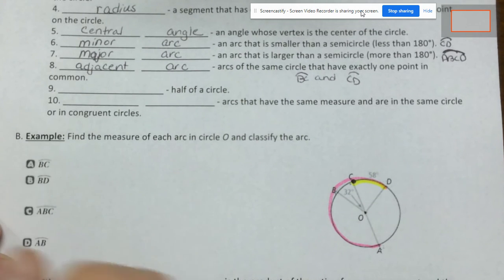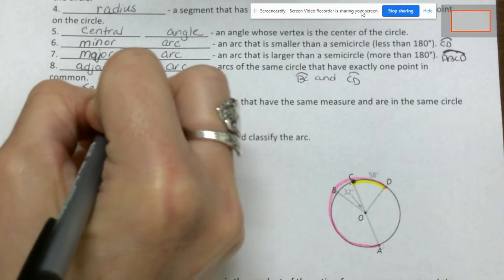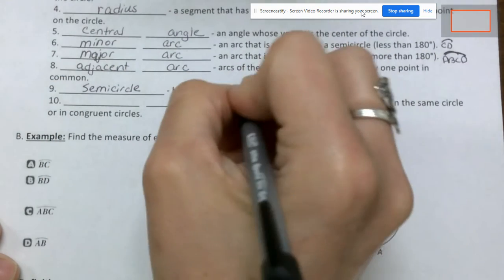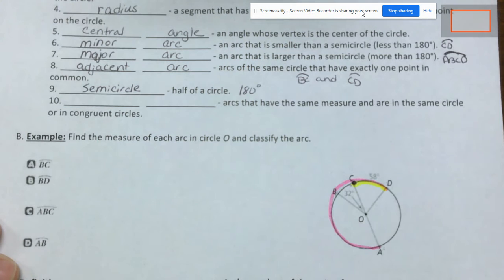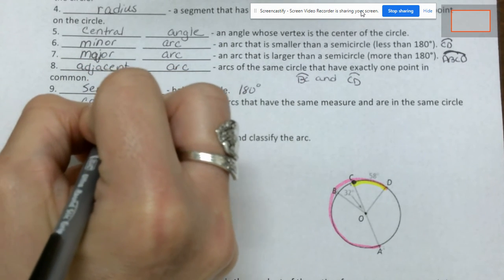Number 9 definition you already know, and that is for a semicircle. So a semicircle is half a circle. It measures 180 degrees, okay? That's a semicircle. And then our last definition we're going to talk about is congruent arcs.